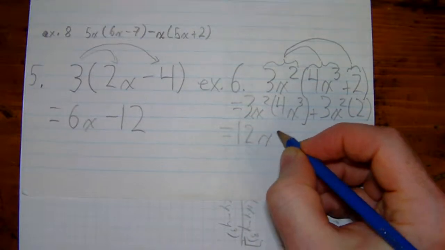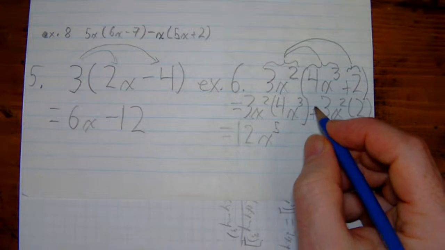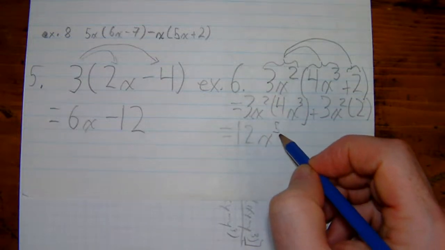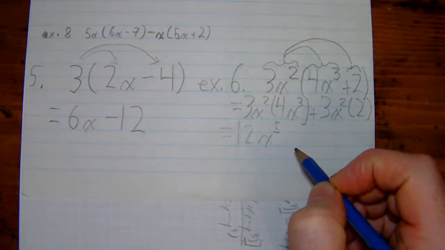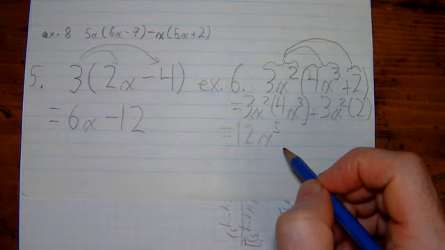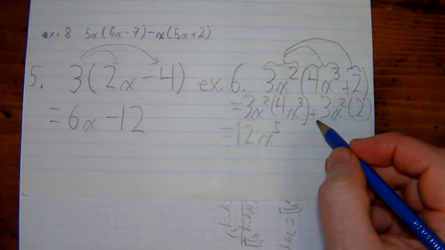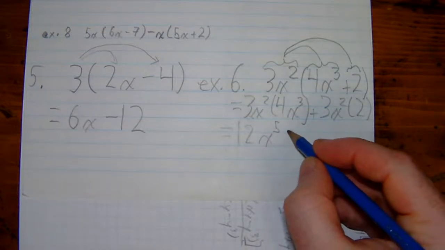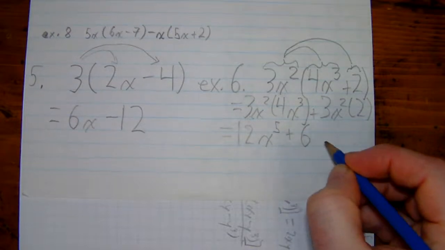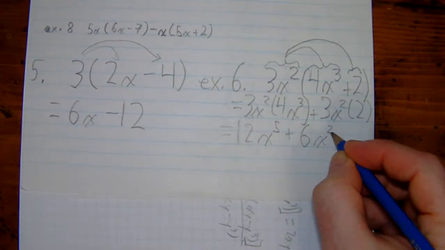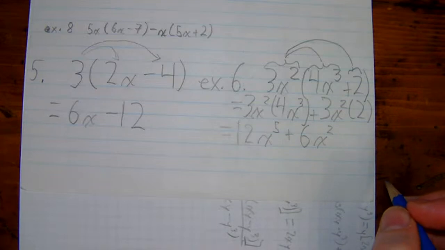Well, for exponents with the same base, we add the exponents to get the final answer when we're multiplying. And there we go. All right. So then for the second part, we have 3 times 2, which is 6, and then x squared.